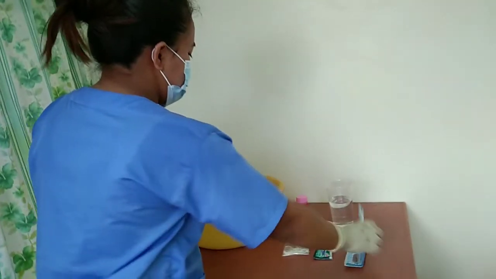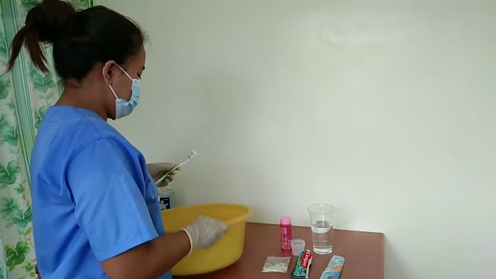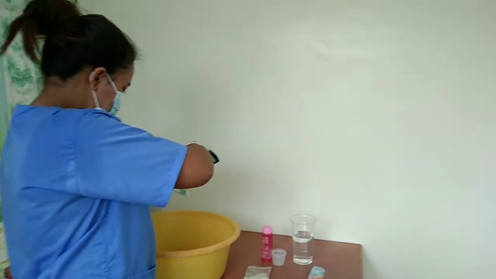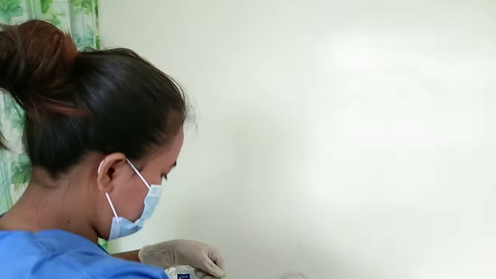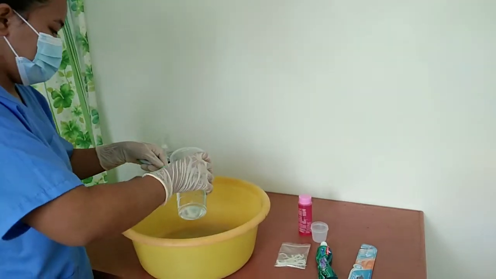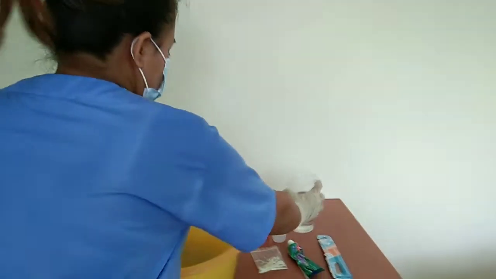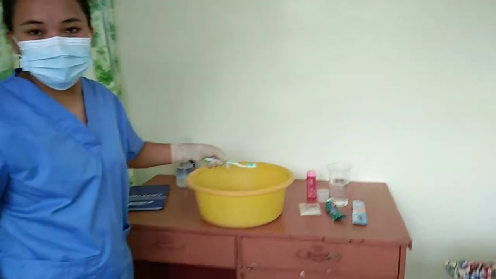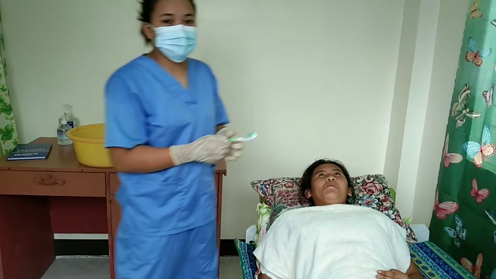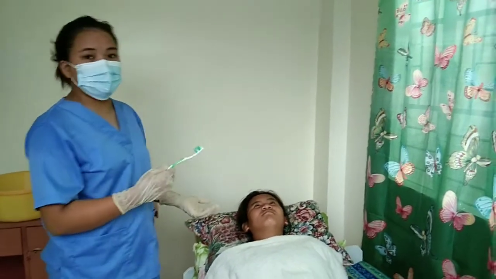Next is to place the toothpaste on the top of the basin, place some toothpaste and pour water on the brush. Next step is to allow the patient to assist you in brushing, and ask which side she prefers.